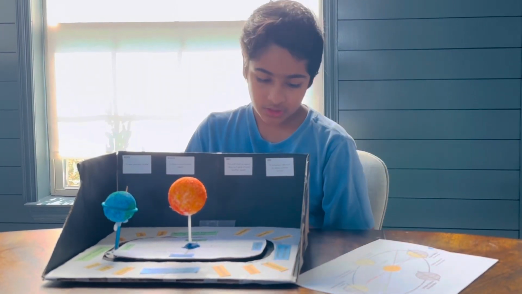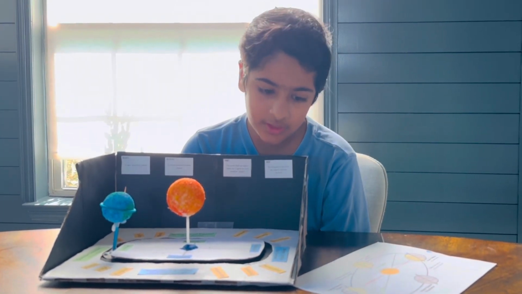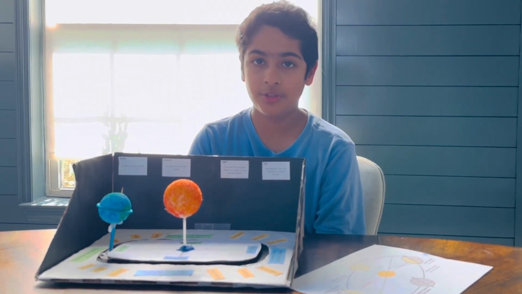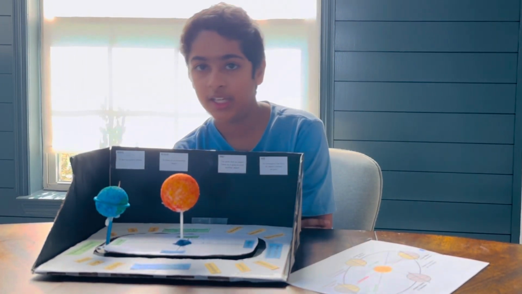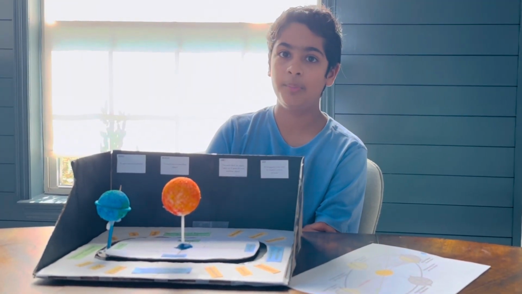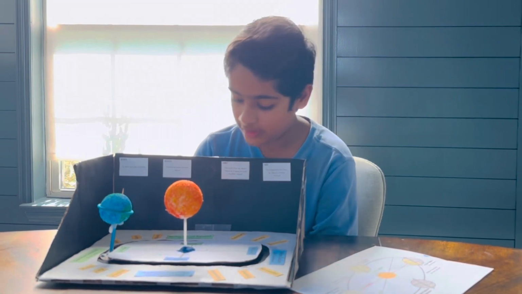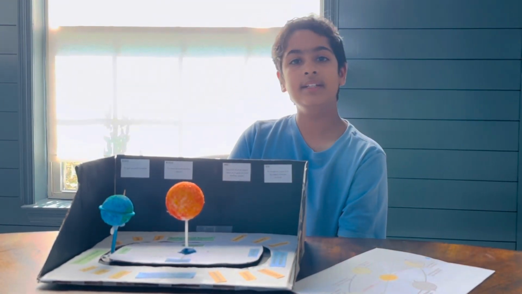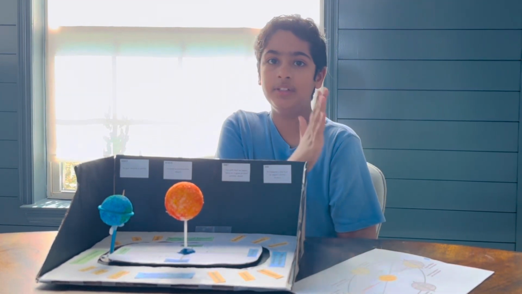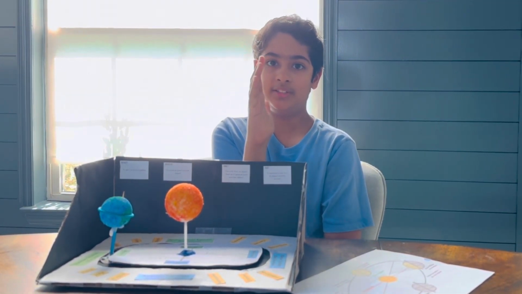Also, speaking of solstices, in the winter solstice, the sun will most directly shine at the Tropic of Capricorn, while for the summer solstice, it will shine most directly at the Tropic of Cancer. Moving on to the vernal equinox, or spring equinox. Basically, this is where it's also tilted at its most straightest angle.